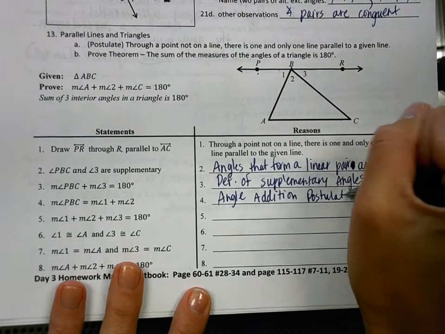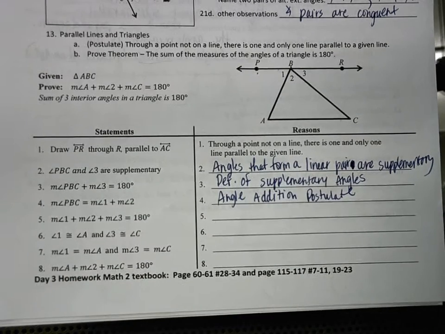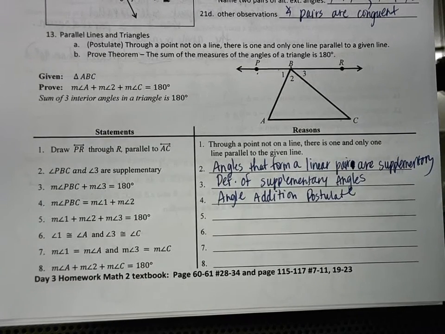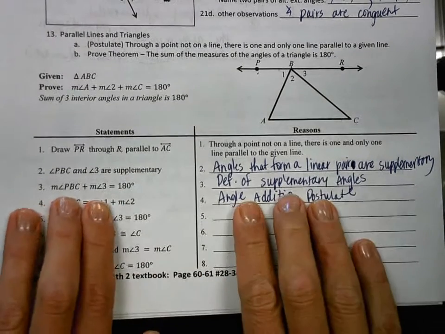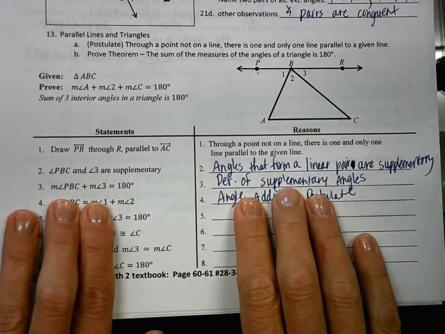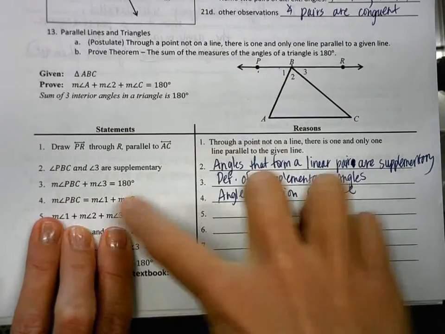Okay, now look at number 5. What are they doing to number 5? Okay, so do you see on 3 we talked about how that's a definition of supplementary angles, right? Then they're like, okay, we know that this angle is this one plus this one, right?